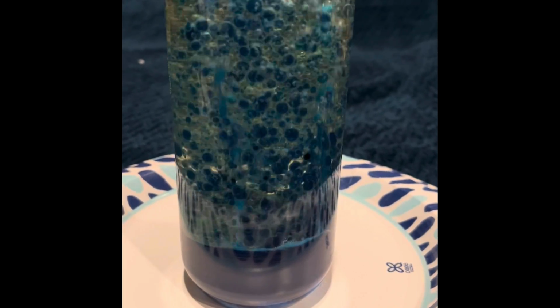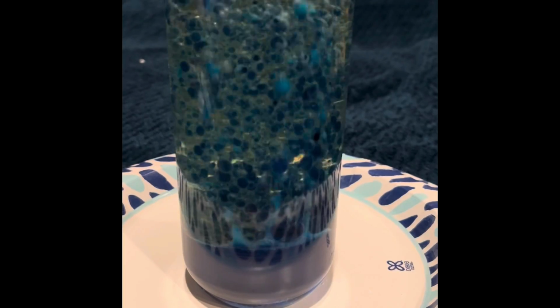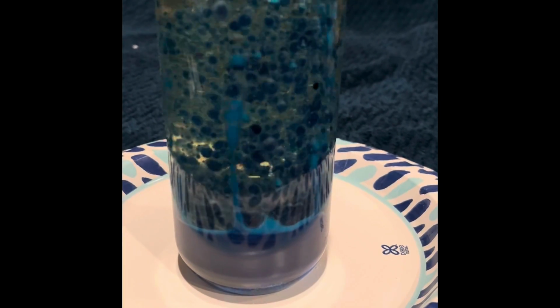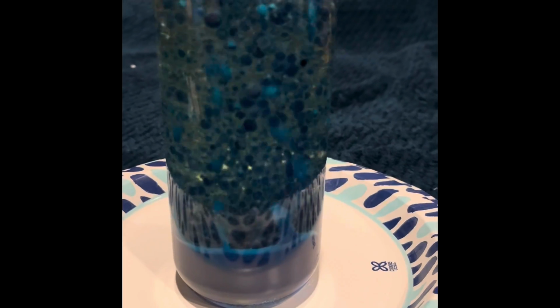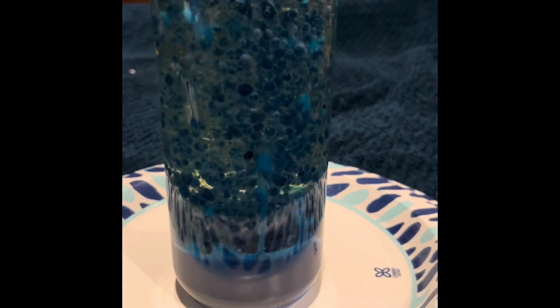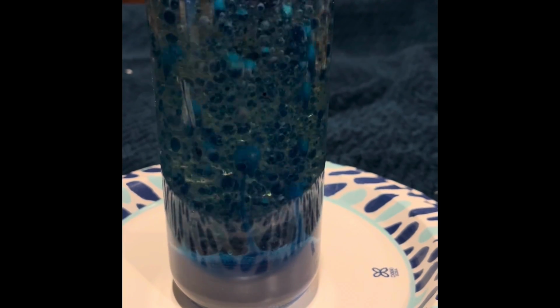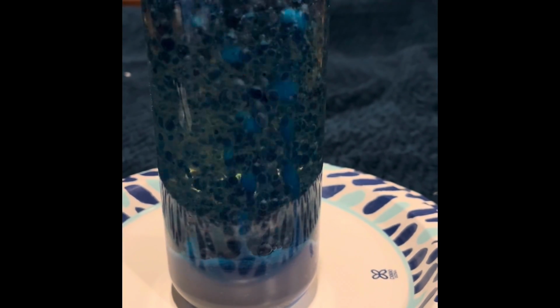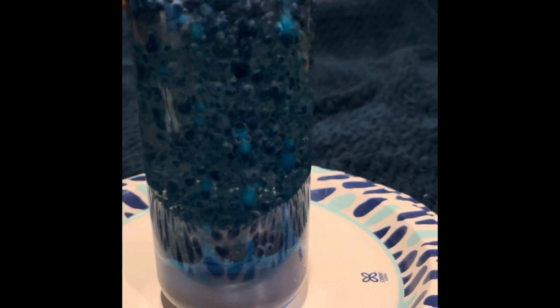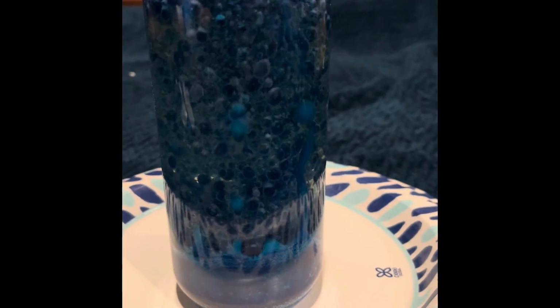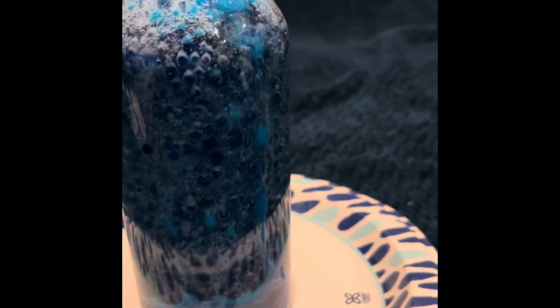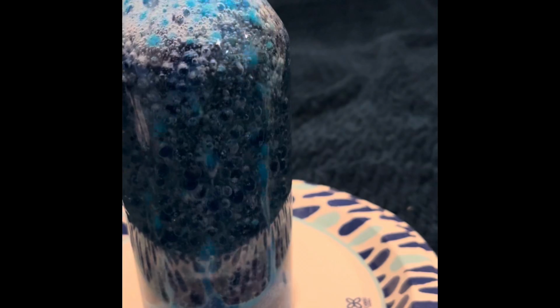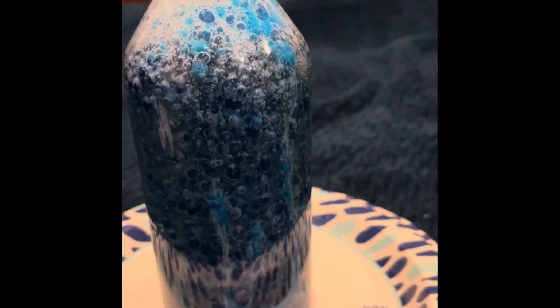Chemical reactions are when atoms are rearranged in a sample of matter. The chemical equation for this reaction is sodium bicarbonate and citric acid yields trisodium citrate plus carbon dioxide and water. Alka-Seltzer tablets are made up of citric acid and sodium bicarbonate. When placed in water, the Alka-Seltzer tablet dissolves and forms trisodium citrate, carbon dioxide, and water.